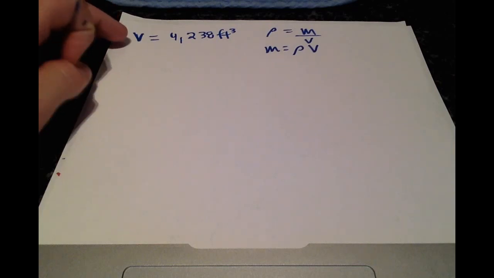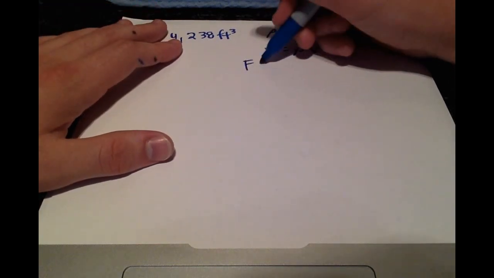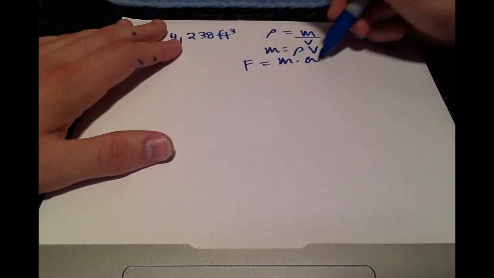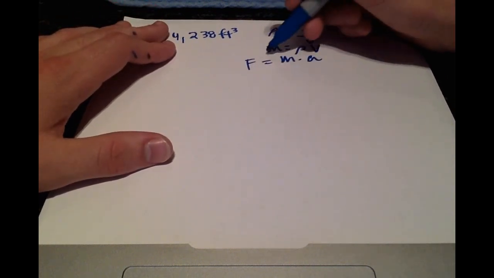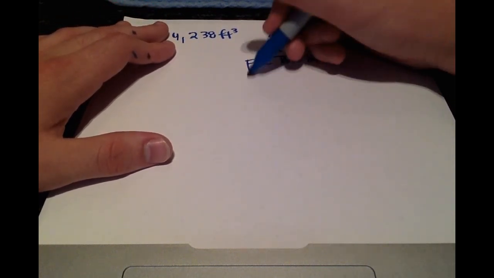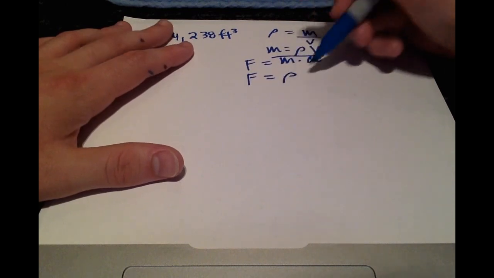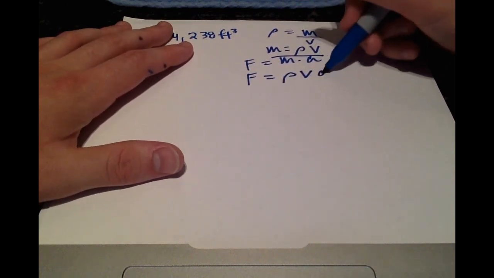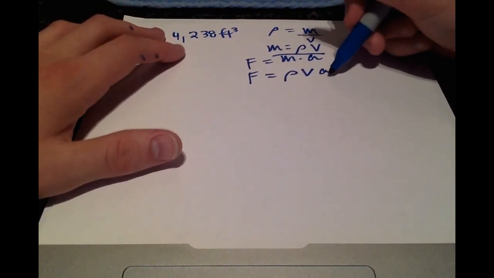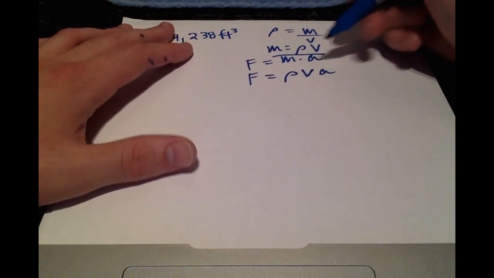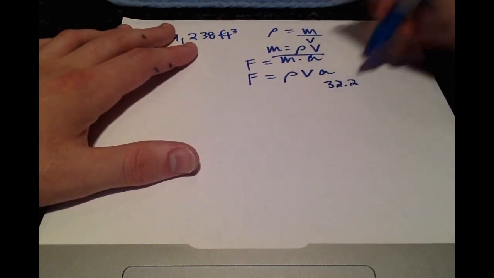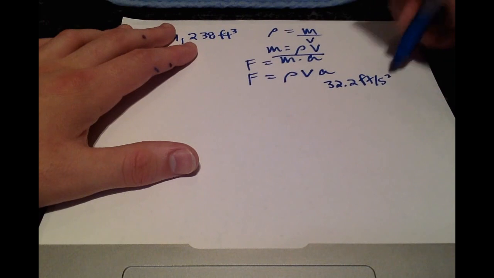And then the force is going to be mass times acceleration. Or we can substitute this into here. Force equals rho V a. And a in this case is 32.2 feet per second squared.